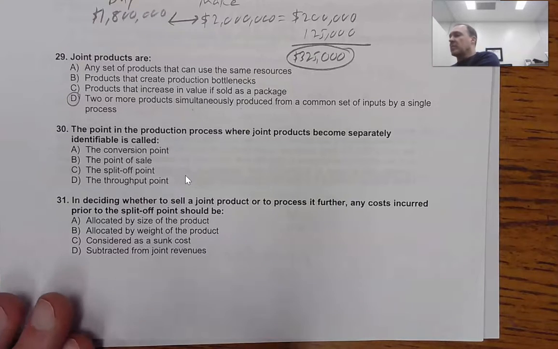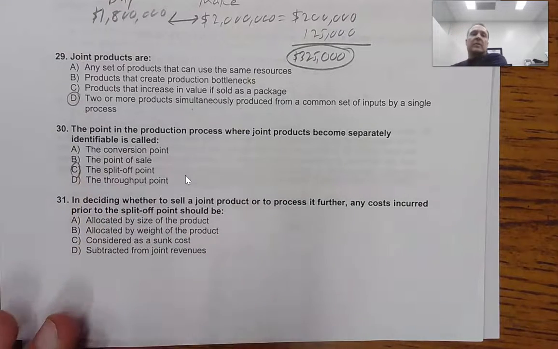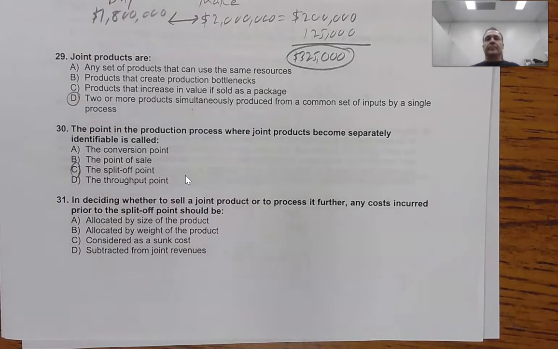All right, if you wanted to pause the screen, I'm assuming you're back. The split-off point. At the split-off point, technically they haven't become separately identifiable yet because we have to do something to them. But we say that these products split, and let's just say that this is product A, and it's going to stay in the current form. This is product B, and it's going to incur some additional costs that only product B incurs, and probably the revenues from that product are going to be higher as well. Hope so.